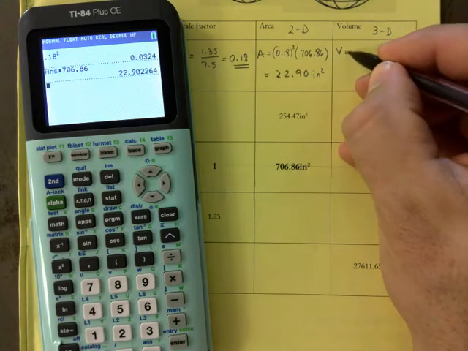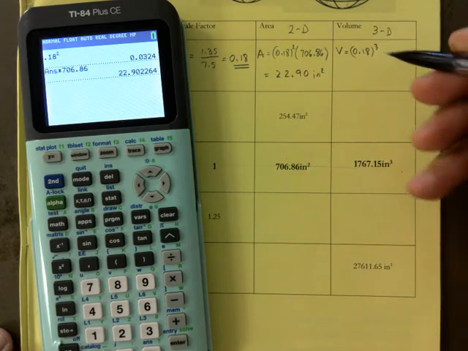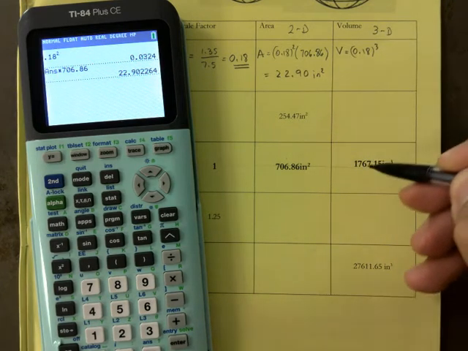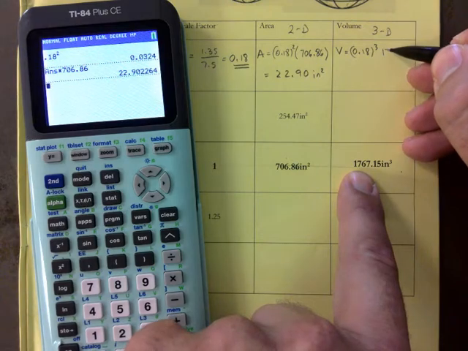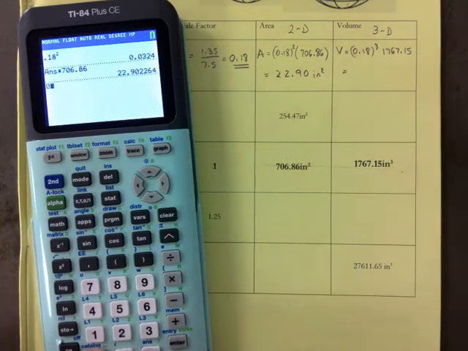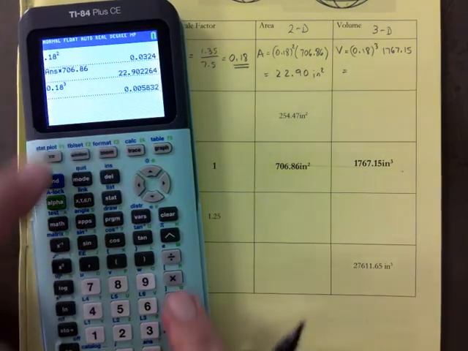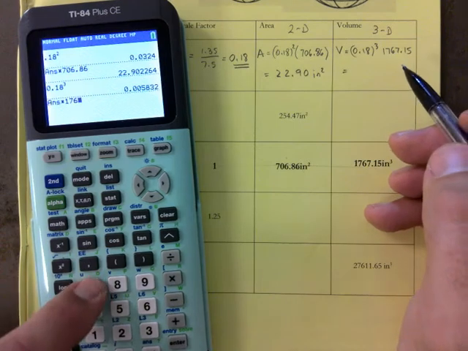The volume will be scale factor cubed times the volume of the original, which is right here, 1767.15. So you cube it, right? You cube the 0.18 and then I multiply it by 1767.15.